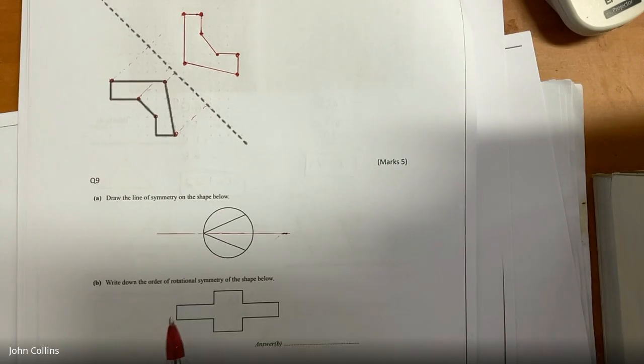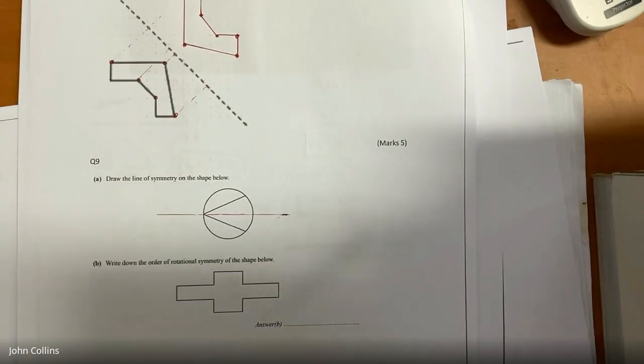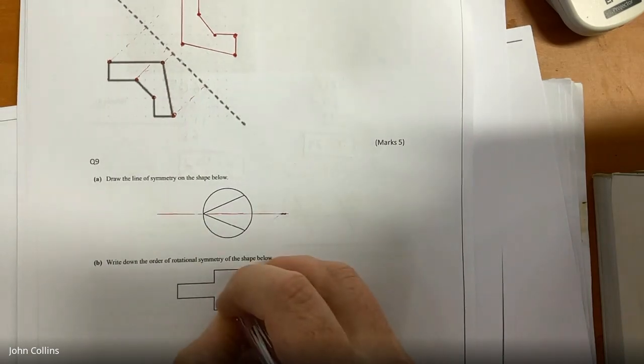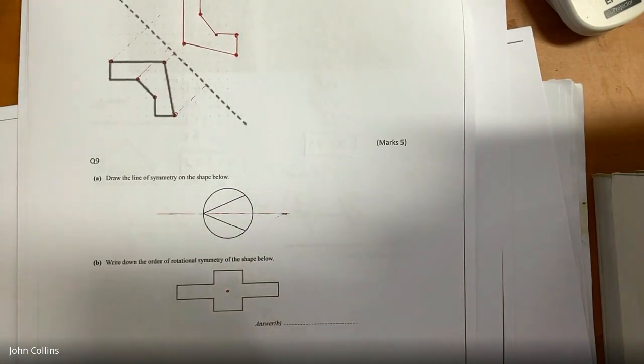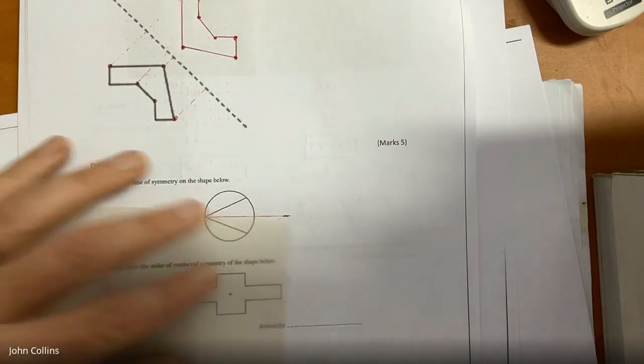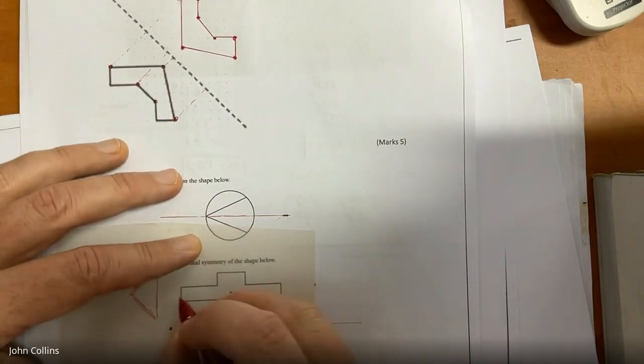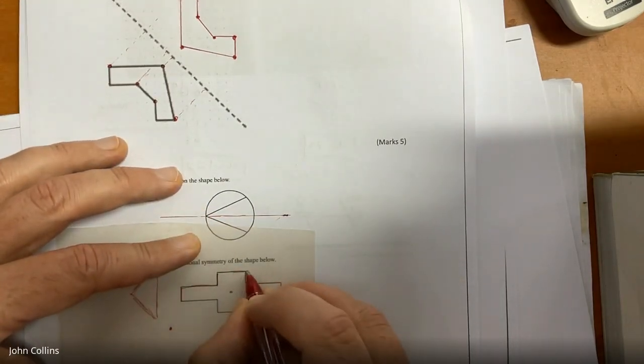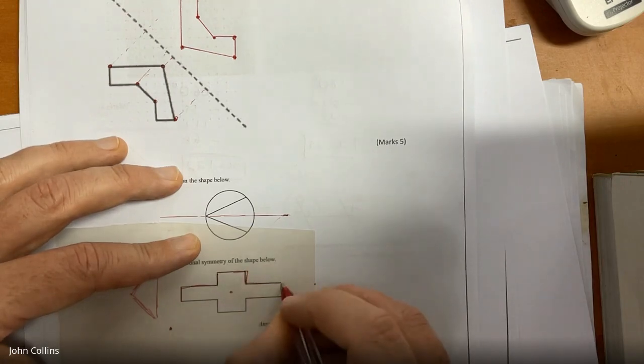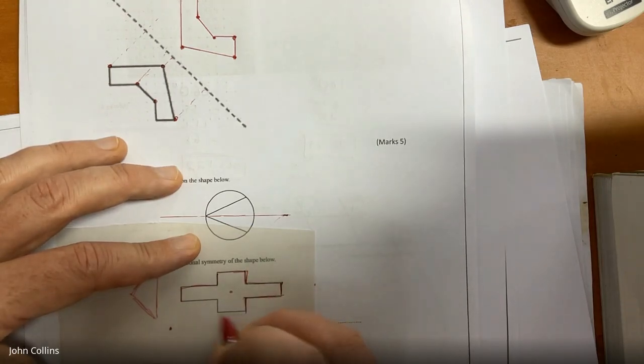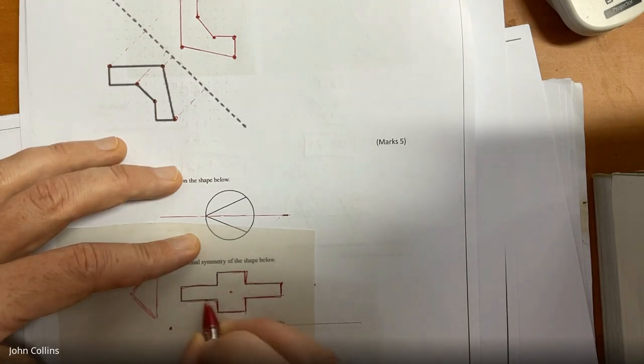Write down the order of rotational symmetry, which seems to catch a lot of people out. So it's how many times if I stuck a pin in the middle of this, will it spin and hit the same position? You can use your tracing paper for this if you wish. So it's only rough work, so I can just do it freehand. I'm gonna draw that out. So you'll have tracing paper in the exam.